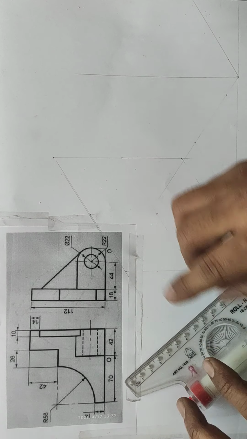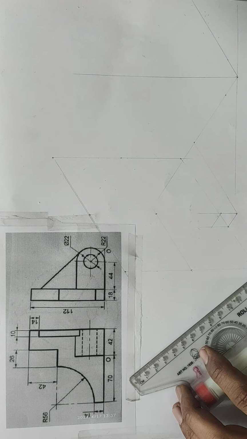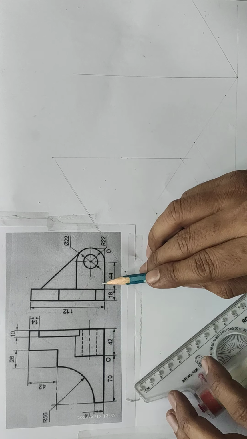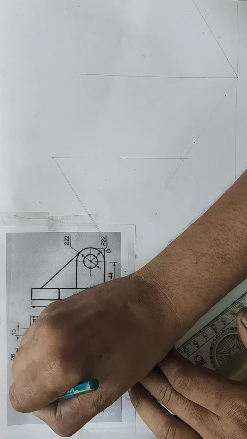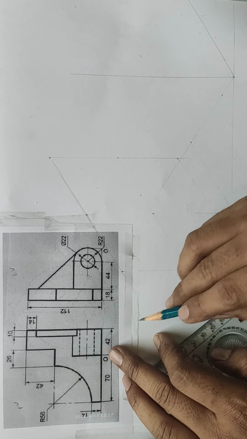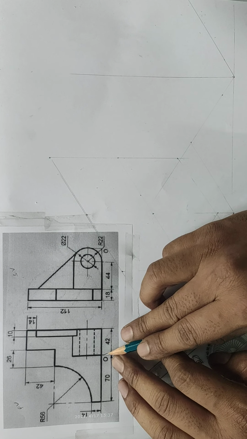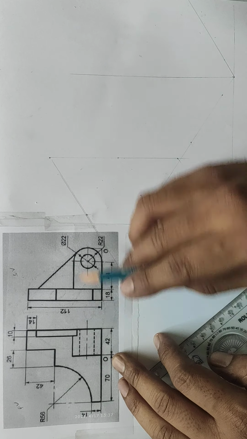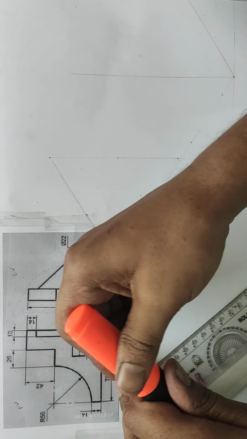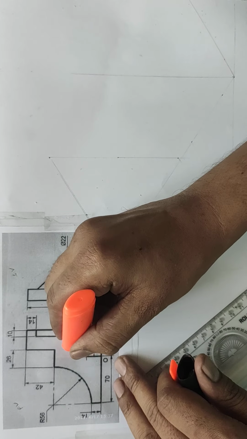Hello students, isometric projection problem number one. You can see the front view and the side view of an object. This is the front view and this is the side view of an object. The origin position is given at the middle. Initially, to construct the isometric view, we can consider the first part.